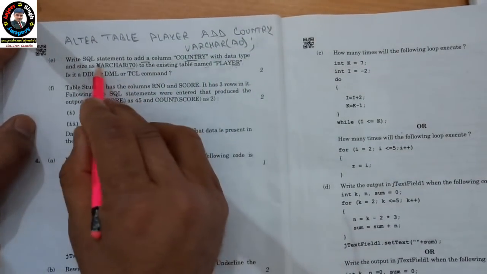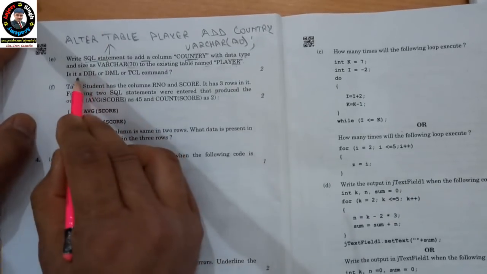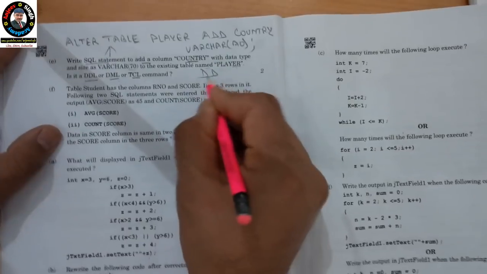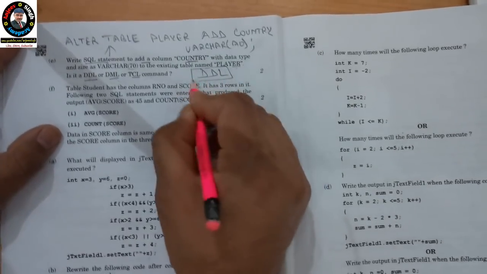So it tells you to write the SQL statement, which I have written. Now it asks whether it is DDL, DML or DCL. It is a DDL command, a data definition language command, because it is used for defining the data.